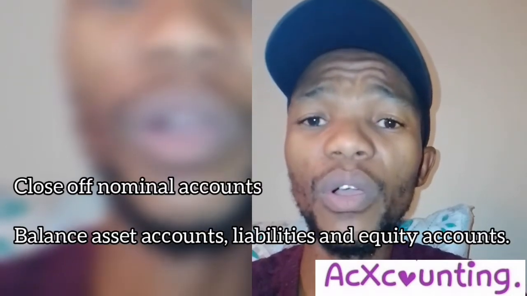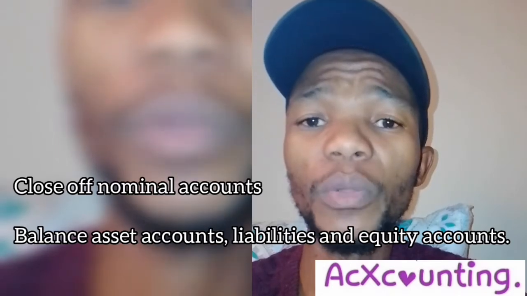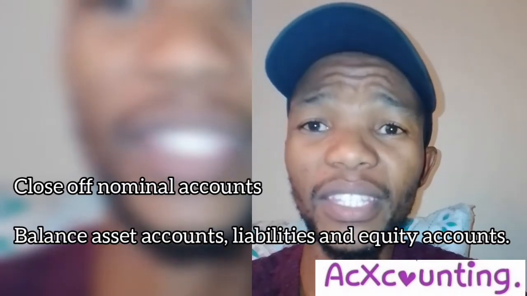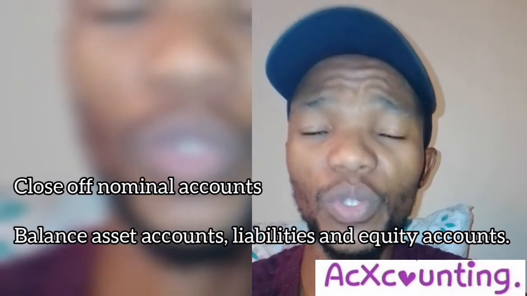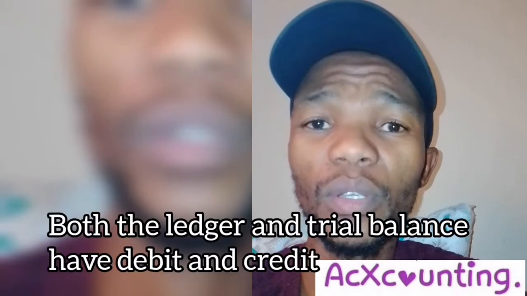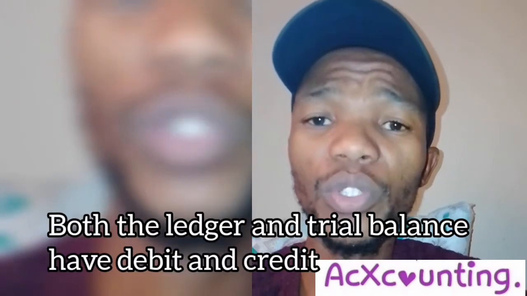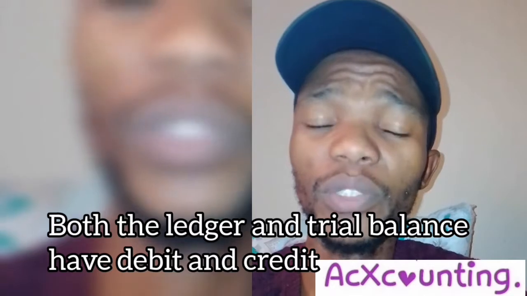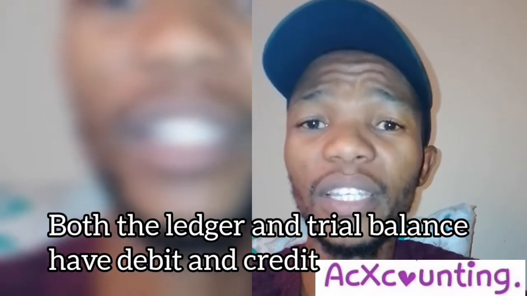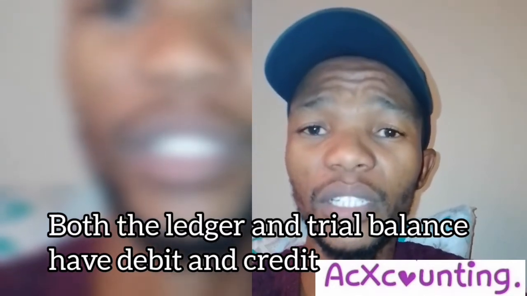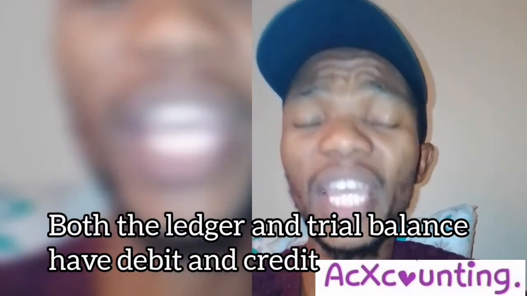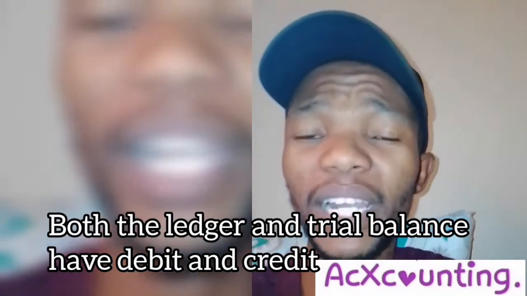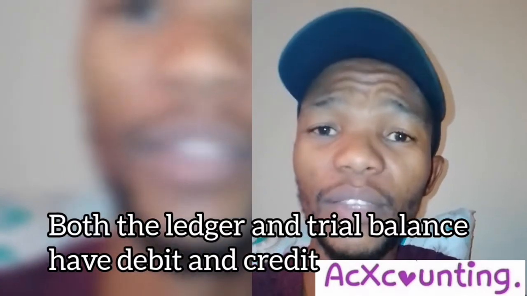or you balance the accounts. Then you take the balances to the trial balance. So the trial balance has a debit and a credit. You also apply the double entry principle, which you apply in the general ledger, also in the trial balance, debit and credit. But the difference is that you take the balances as is. If it's a debit balance, you take it to the trial balance and then you put it on the debit side. If it's a credit balance, you take it as is, you put it on the credit side, right?